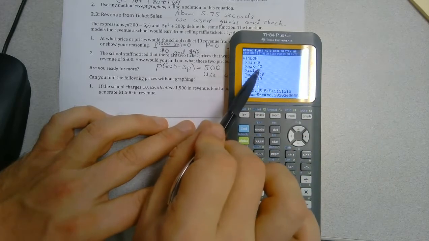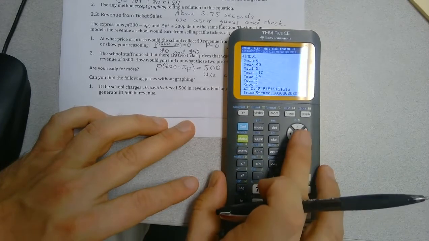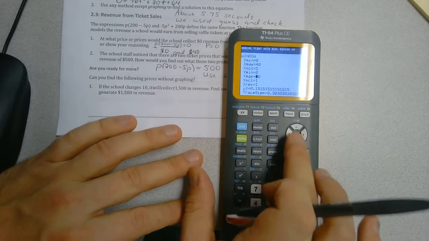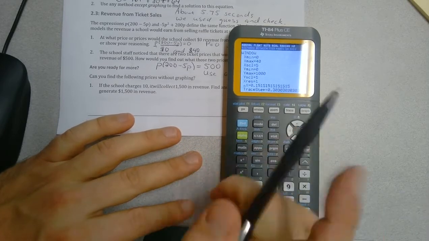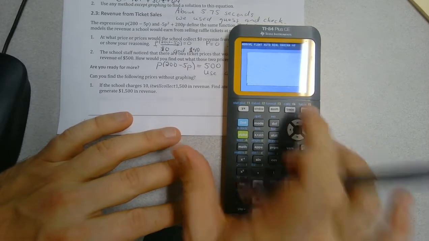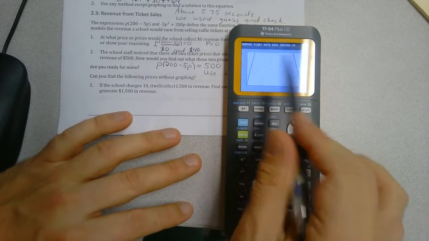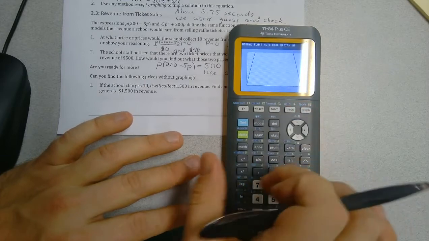So again, the x scale is going to go from 0 to 40, counting by fives. The y min, I'm going to put 0. The minimum revenue is 0. I'm going to guess maybe for the max, it's going to be about 1,000. And for the y scale, I'm going to have it count by 100. And then just see what happens when I graph. And I can see again, I'm not capturing my total graph.